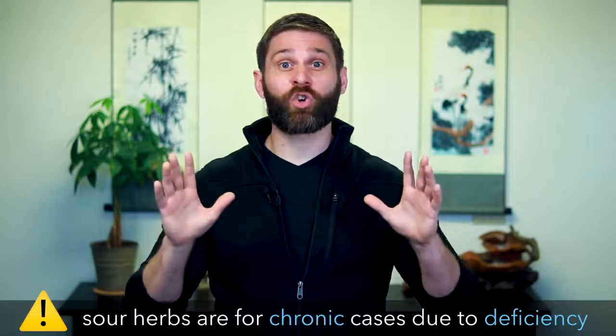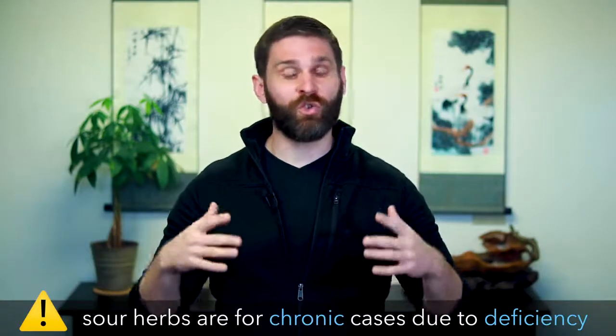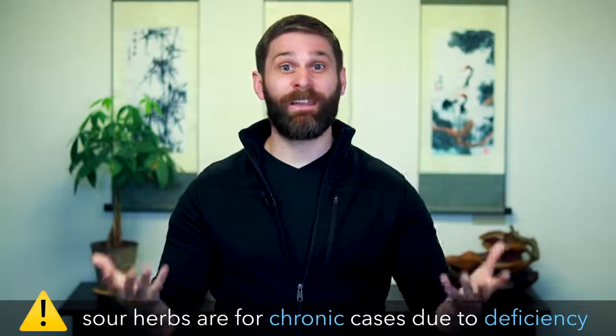The thing we want to be careful of though is that these herbs are for chronic, long-standing cases due to deficiency, where qi is failing in its function of containment. So if we have chronic, long-standing diarrhea due to spleen qi deficiency, then we can use sour herbs to stop the diarrhea. However, if we have an acute case of diarrhea due to an excess damp heat pathogen, then we would not use sour herbs. In that case, using sour herbs would just trap the pathogen inside the body, and that's not what we want.